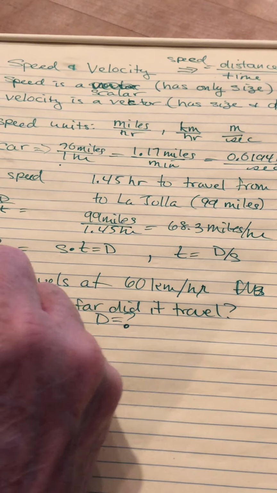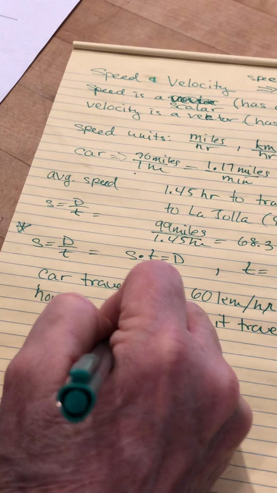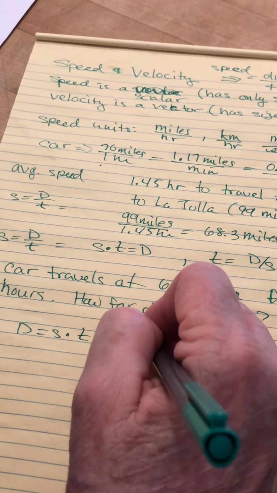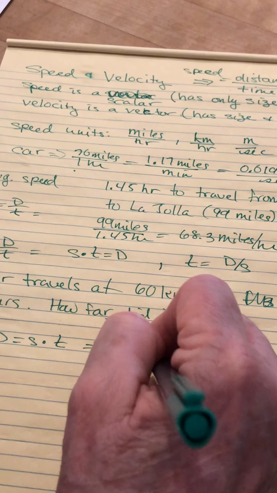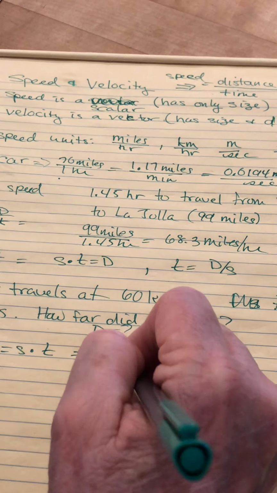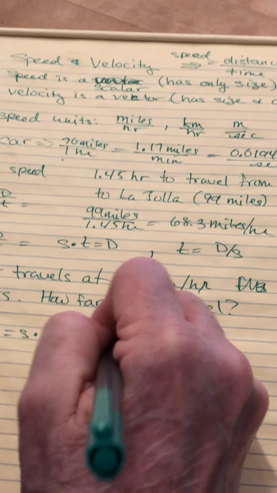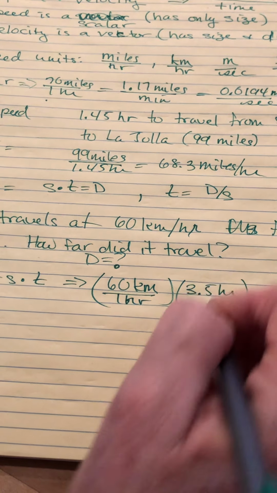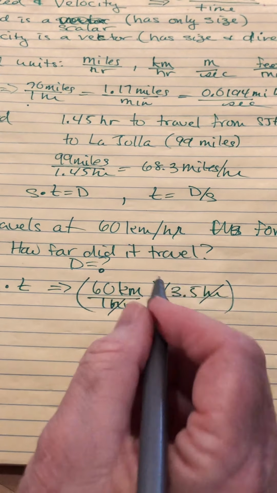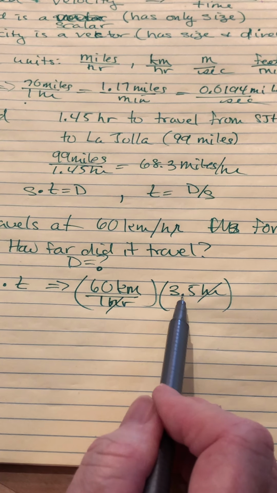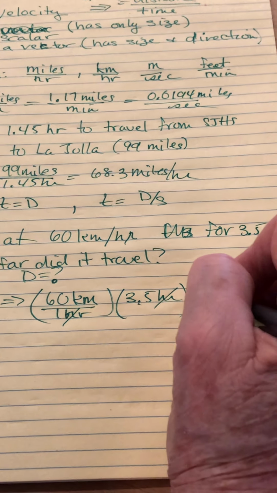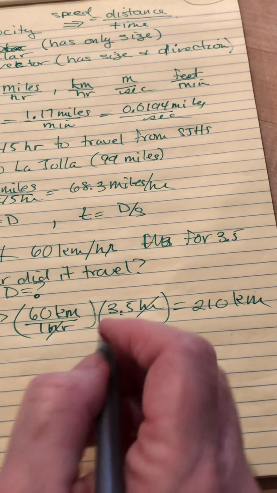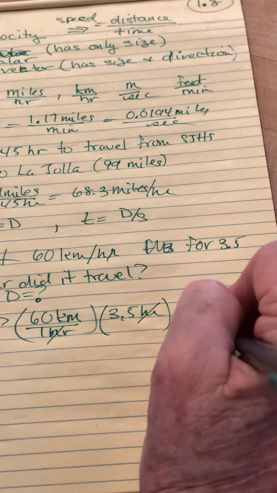So we have distance equals speed times time. We know that the speed is 60 kilometers in every 1 hour. And we traveled for 3.5 hours. So the units of hours will cancel, and we're going to multiply 60 by 3.5. If I do that, I have 210 kilometers, or switching it to units we're a little bit more familiar with, it's 126 miles.